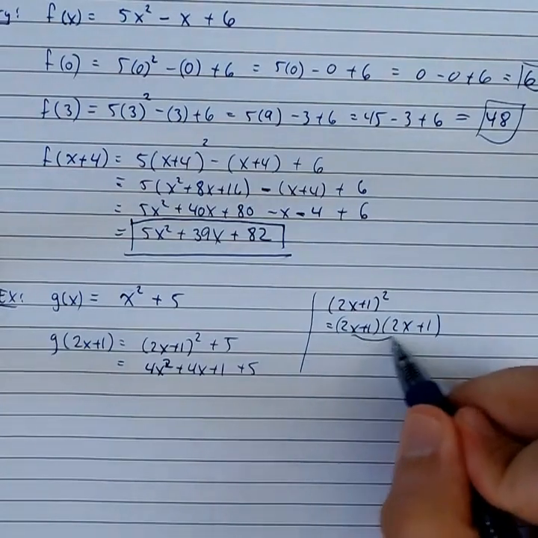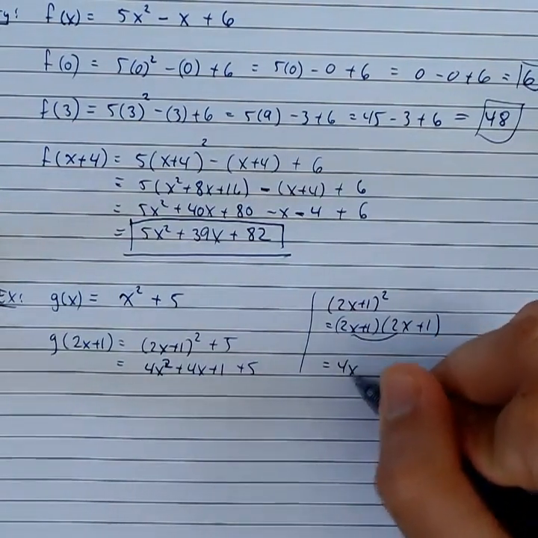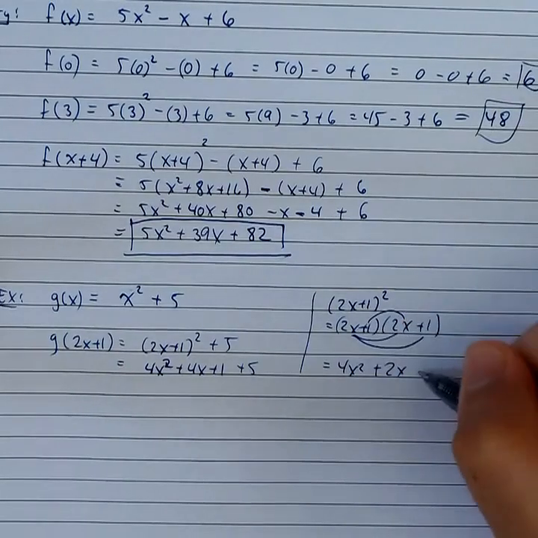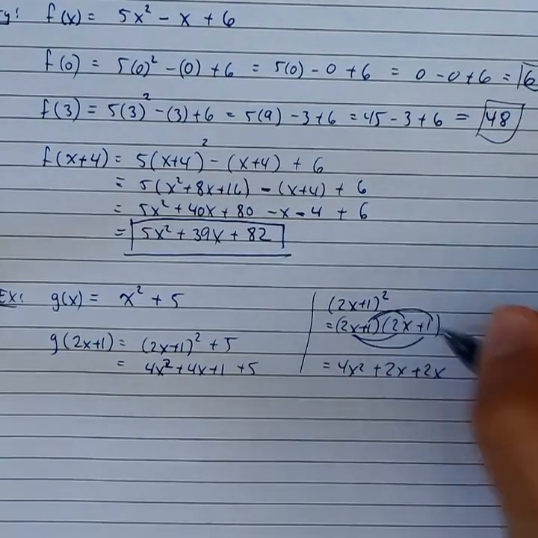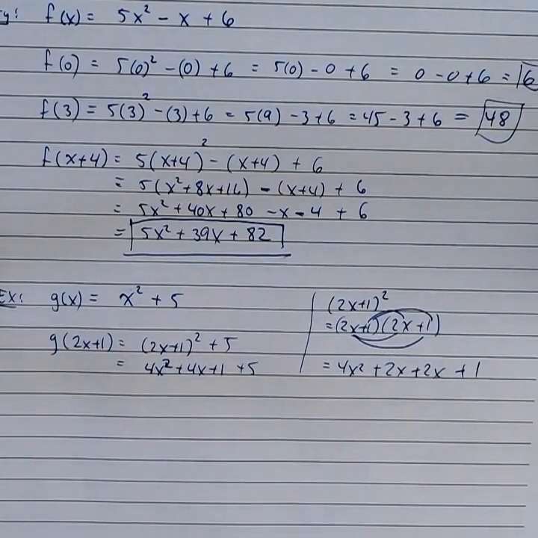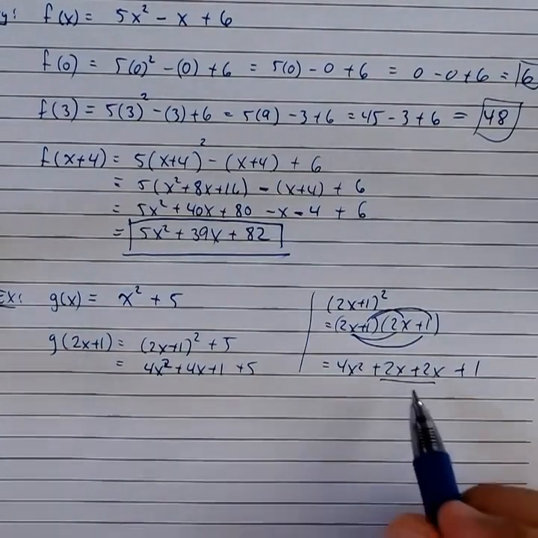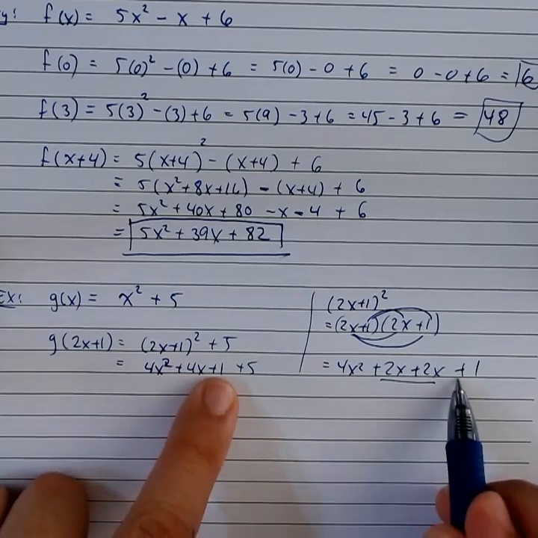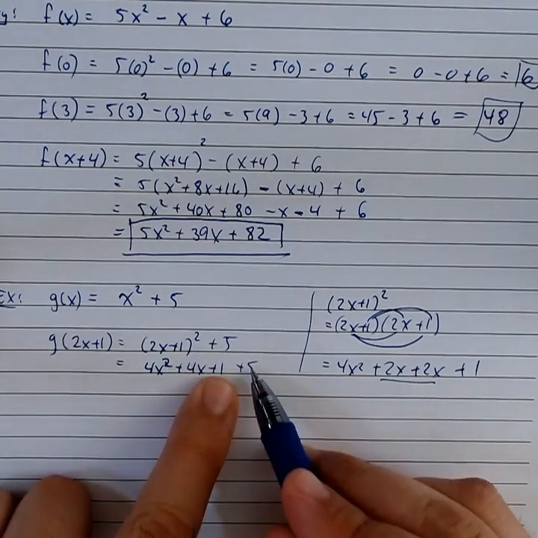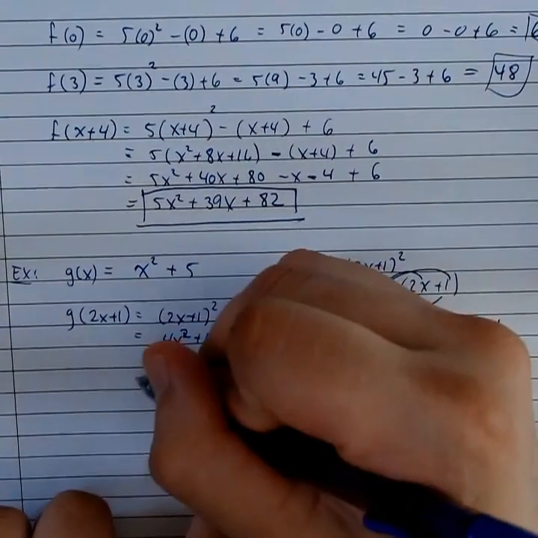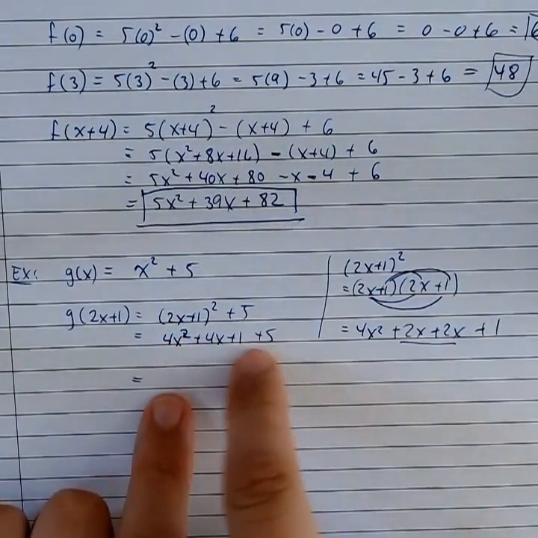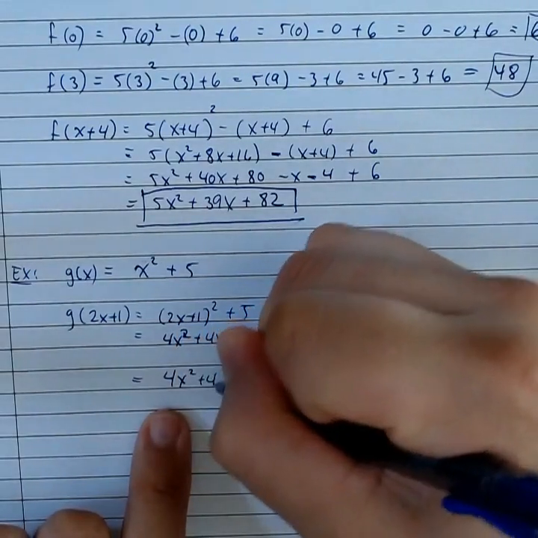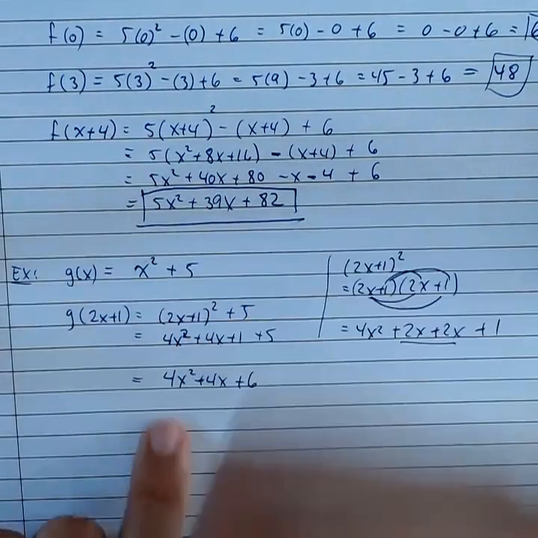So that would be 4x squared, plus 2x, plus another 2x, and that would be plus 1. And then when you combine your like terms, that'll give you 4x squared plus 4x plus 1. And then you bring down your extra 5. And now you can combine your like terms. Here, these two are just regular numbers, so they can go together. So I get 4x squared plus 4x plus 6. Just like that.